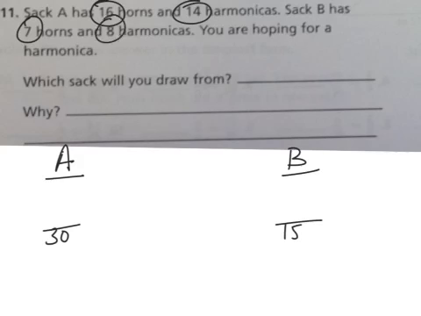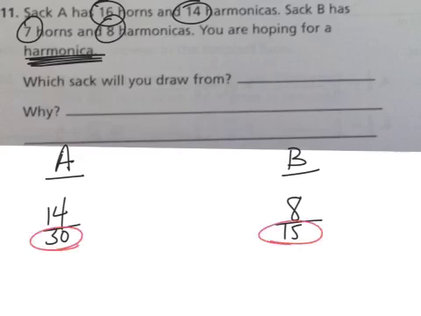Now I want to know how many harmonicas are in each, because remember our denominator is always our total. So in sack A there are 14 harmonicas, and in sack B there are 8 harmonicas. Now I need to compare the two. If I look for my common denominator of 15 and 30, I know that 15 will go into 30, so I'm going to change this. We're going to multiply this by 2 to get to 30, which means I multiply this by 2 and I get 16.